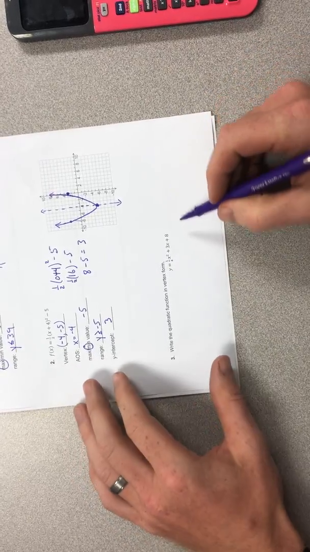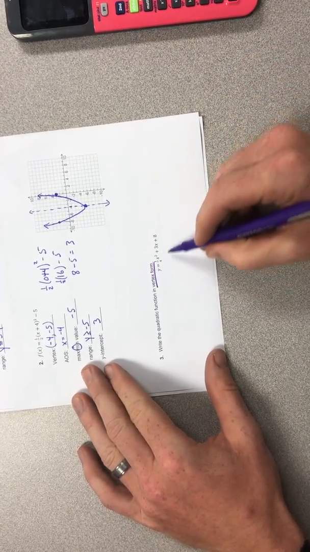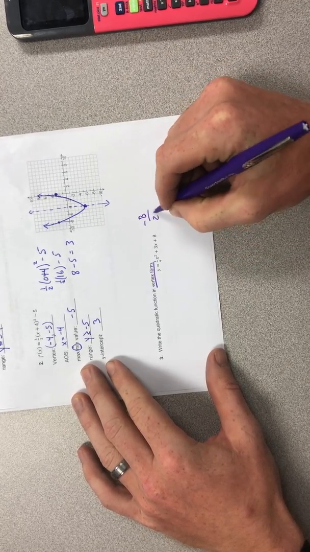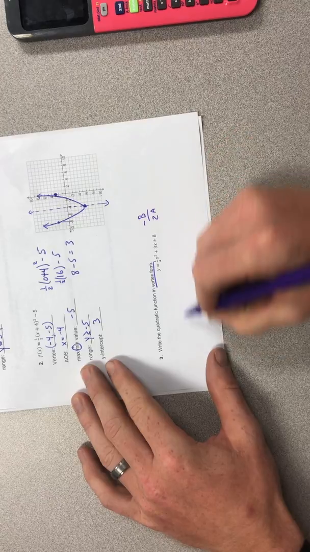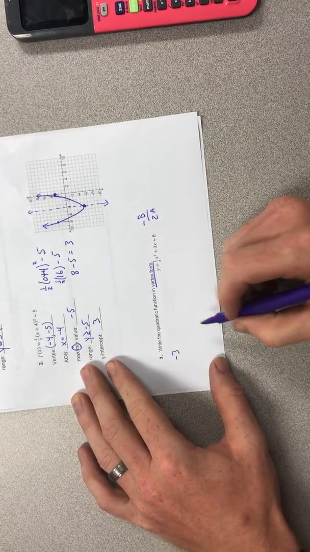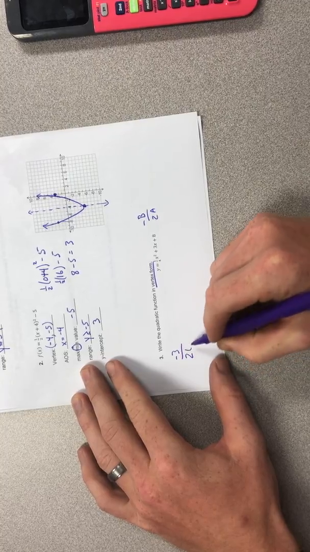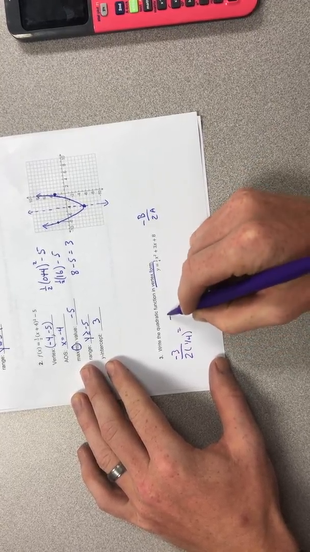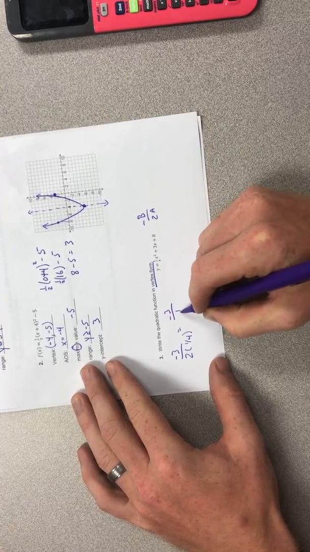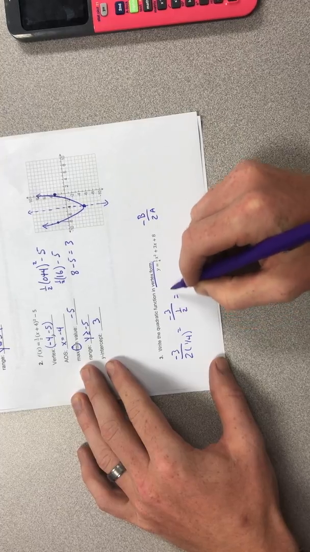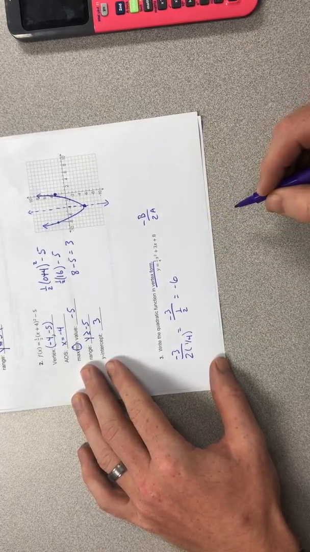This one, write this in vertex form. So this is in standard form right now. So you got to do opposite of B over 2A to find the vertex. A lot of people weren't doing that. So the opposite of B is going to be negative 3 over 2 times A, which is 1/4. That gives me negative 3 over 1/2, which is the same as negative 3 times 2, so that gives me negative 6.